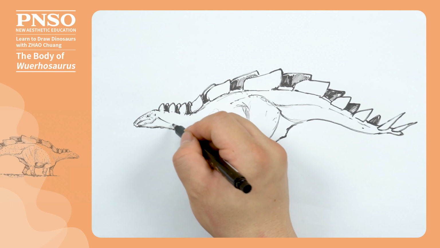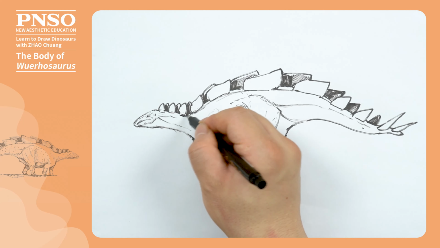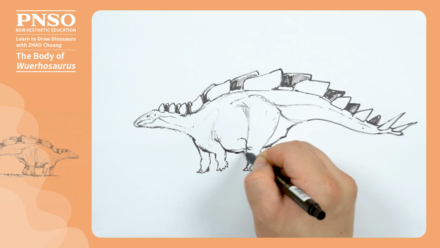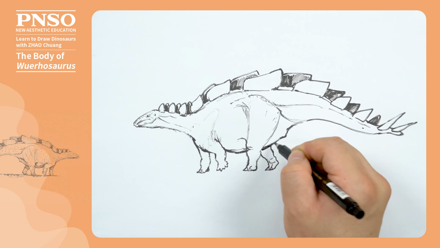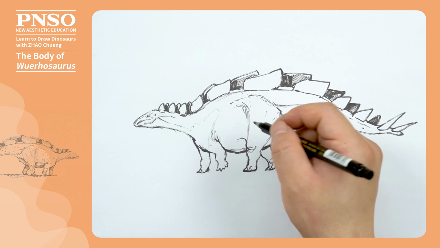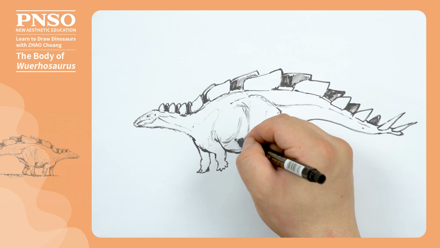We can also slightly show the muscles on its neck. The belly could droop a little more, giving it the pot-bellied feel of a herbivore. Then, use some folds to outline its ribs.